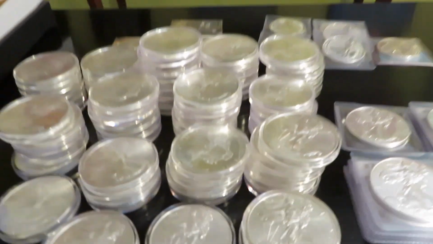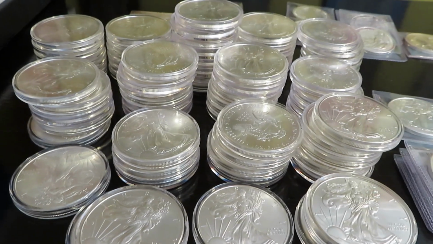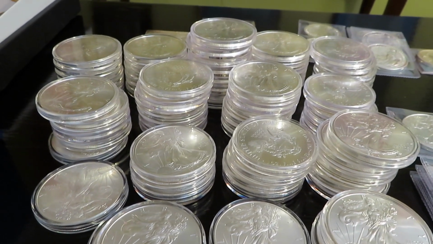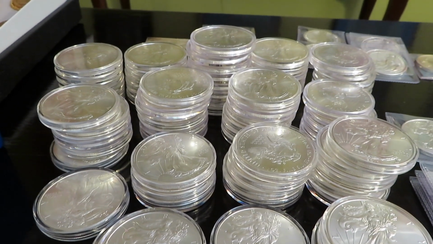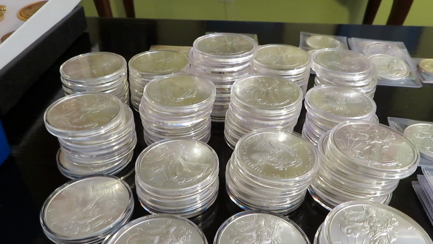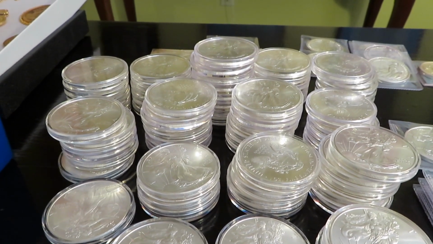So in summary, the silver stacker must have a goal with a game plan. Most people's goal is to preserve wealth in an uncertain economy. For new stackers, I recommend first getting a foundation with raw eagles. Try to get them close to spot.